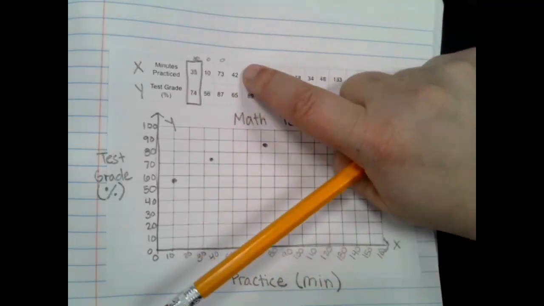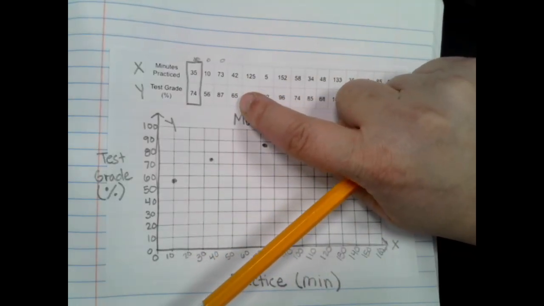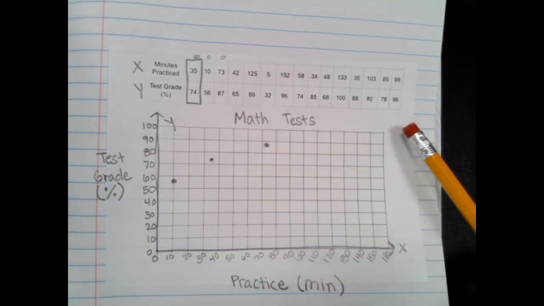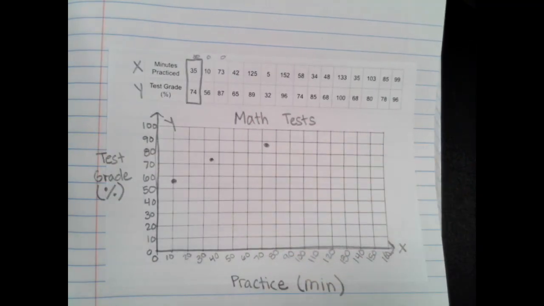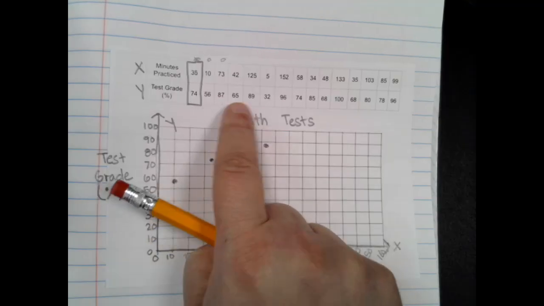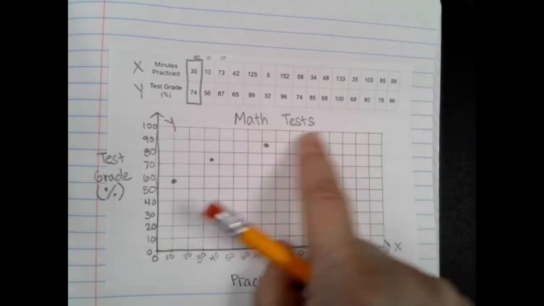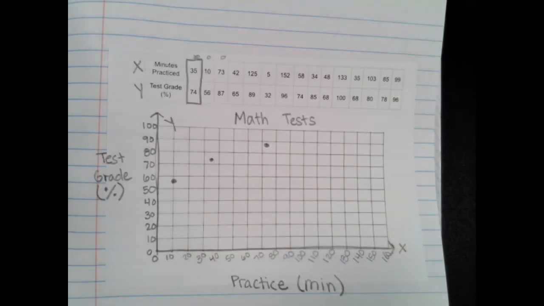Okay, right now everyone should be doing the 42 to 65. But go ahead and plot the rest of these points. You should have 15 points on your graph. So keep plotting in the next points.